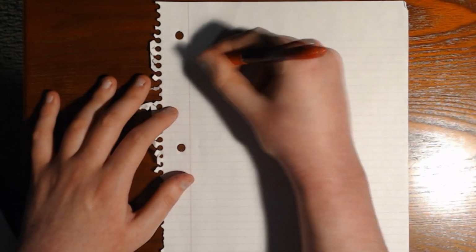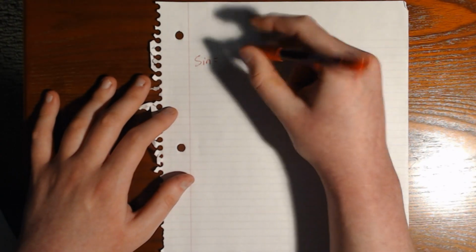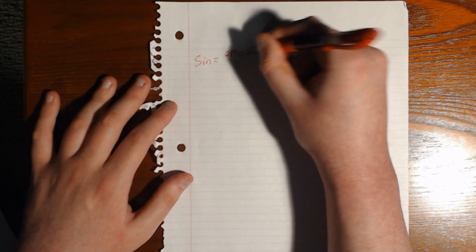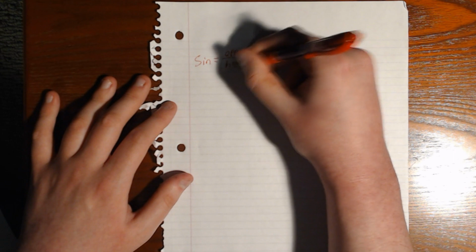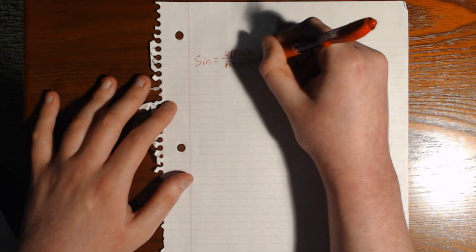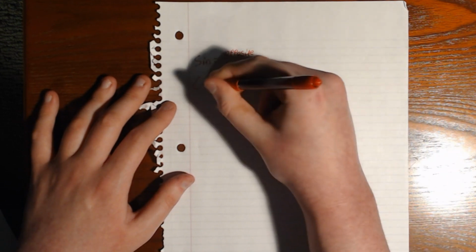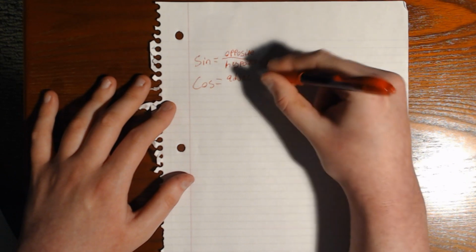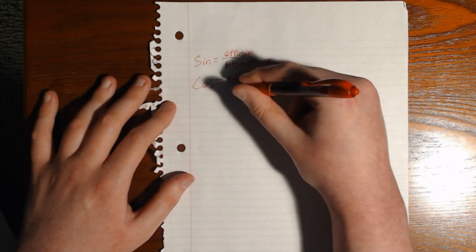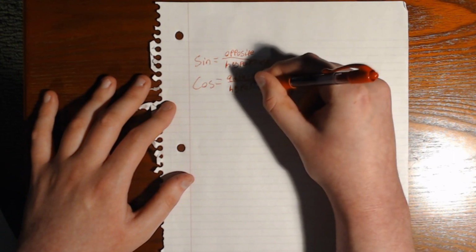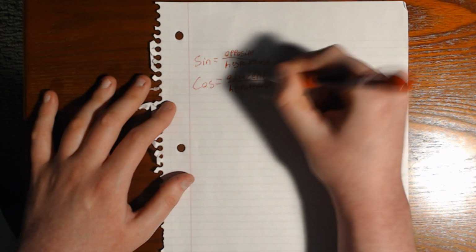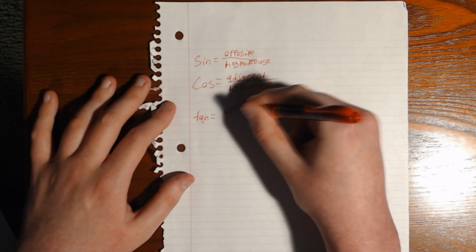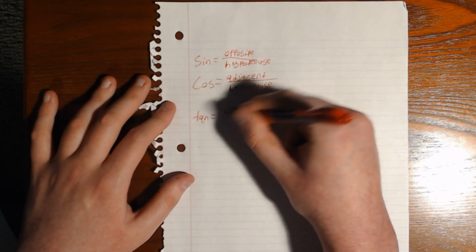Well, if you take sine, sine equals the opposite over the hypotenuse. Cosine equals the adjacent over the hypotenuse. And lastly, tangent equals the opposite over the adjacent.